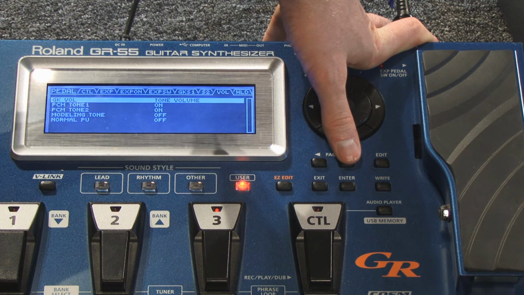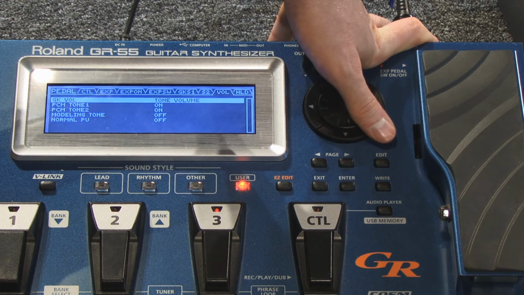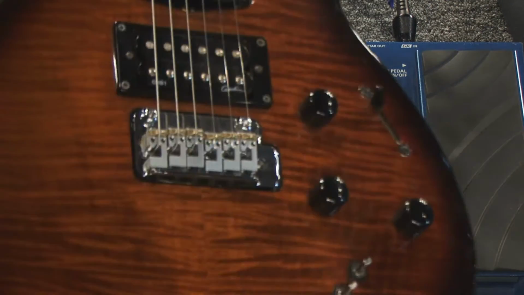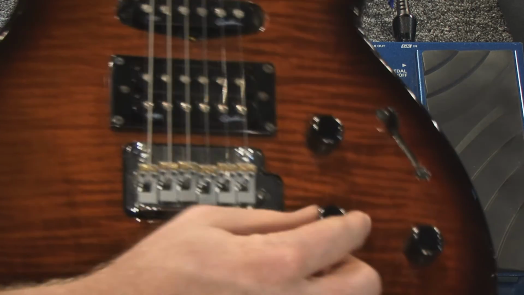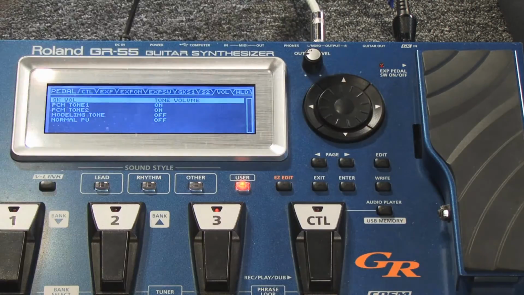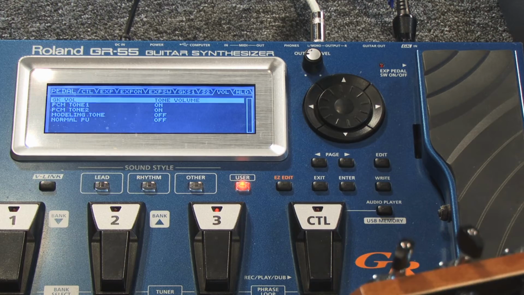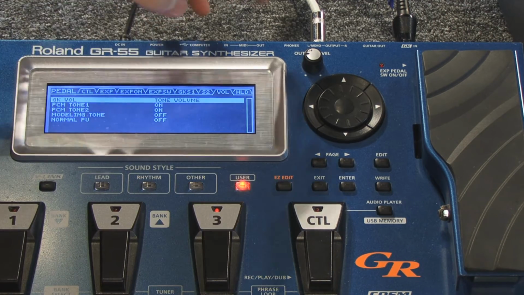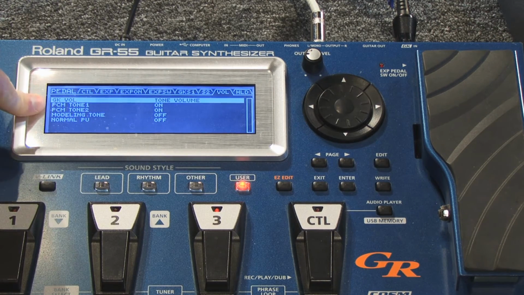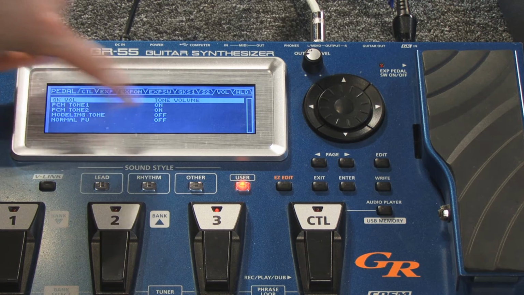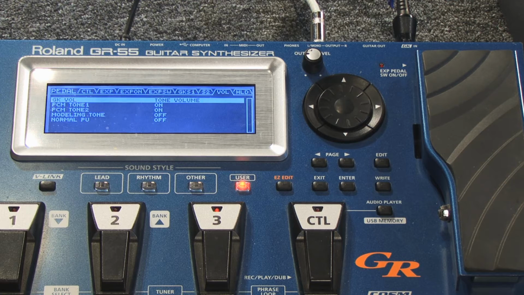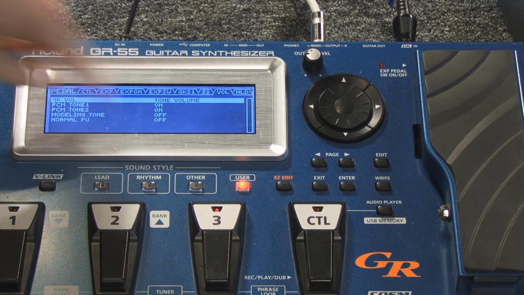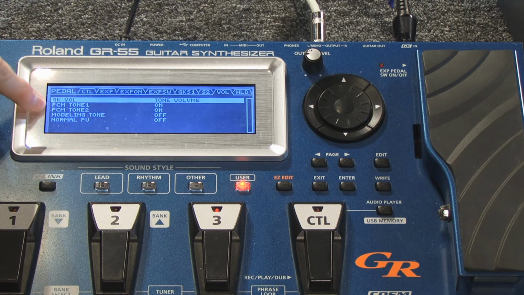And then volume. This is the knob on my guitar. It's this knob right here. That's the GK volume knob, and on the GK3 it's the big knob in the middle. I have this set to PCM tones, so I'm able to control the volume of, I usually use a string or an organ in my PCM tones, so I'm able to control the volumes of those without having to get in here and edit.